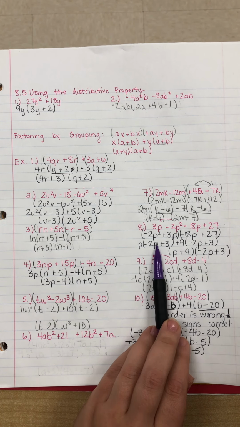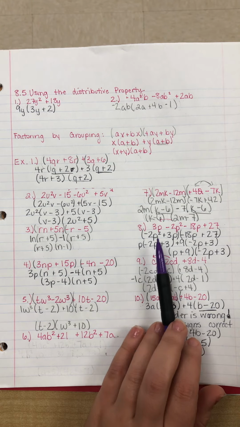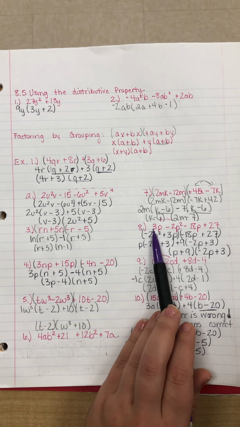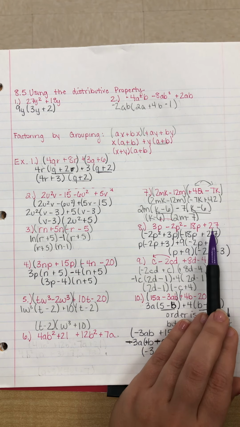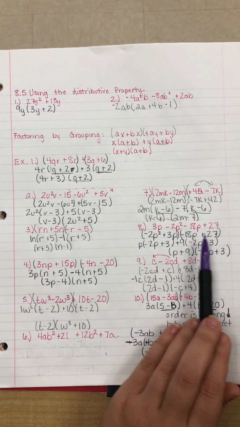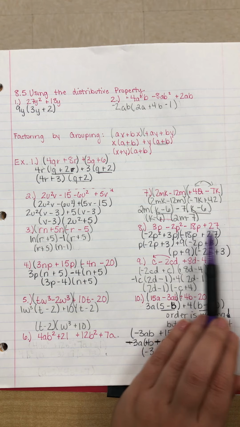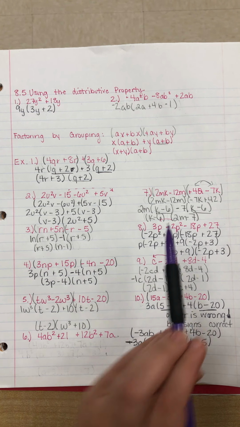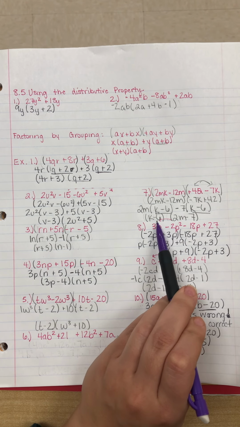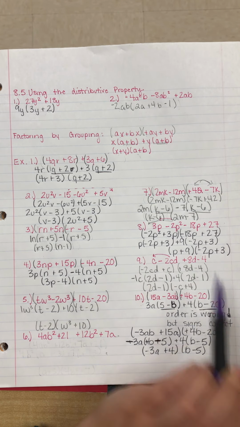Now, I have another one right here. This one is not in order either. If you look at it, it says 3p minus 2p squared minus 18p minus 27. Okay? When it has just one variable, it should be in greatest to least form. So that 2p squared should be in front. There was a line here, you just can't see it because I wrote over it. It should be out in front.